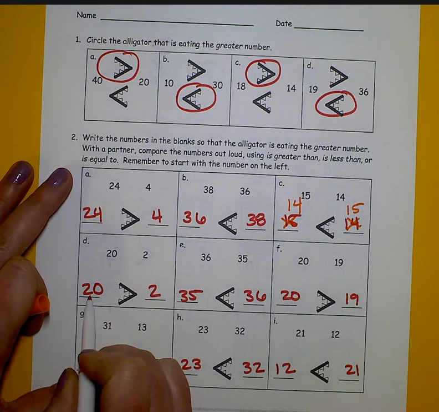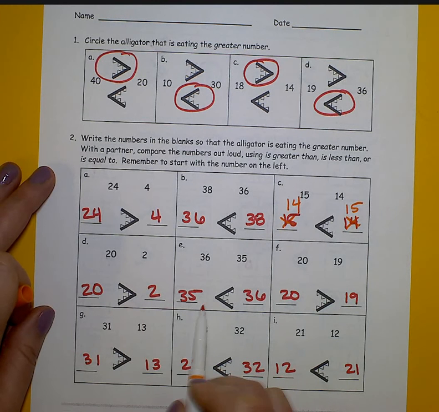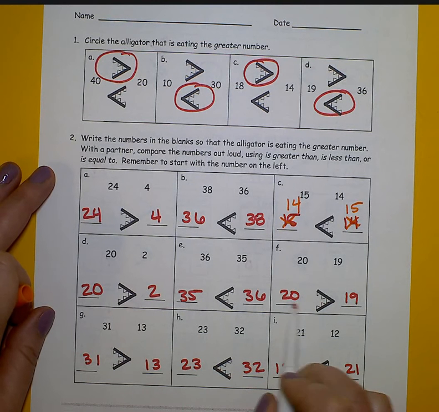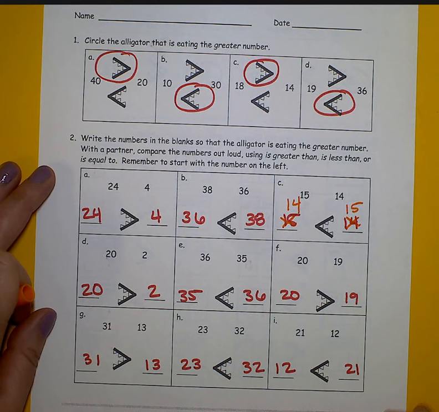20 is larger than 2. 36 is larger than 35. 20 is larger than 19. 31 is larger than 13. 32 is larger than 23. And 21 is larger than 12. Flip it over.